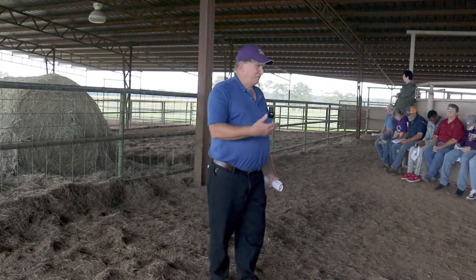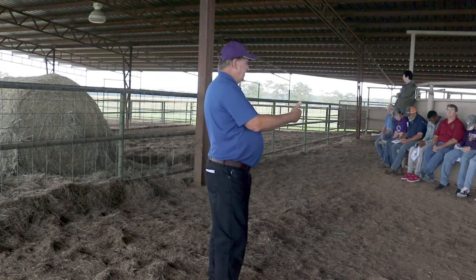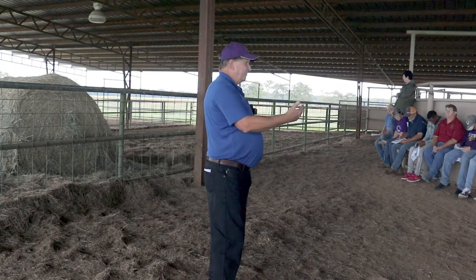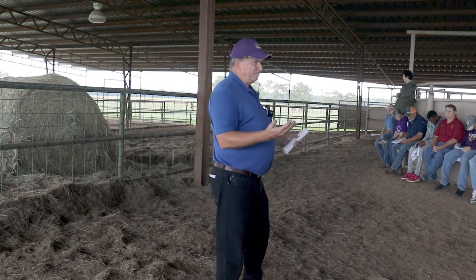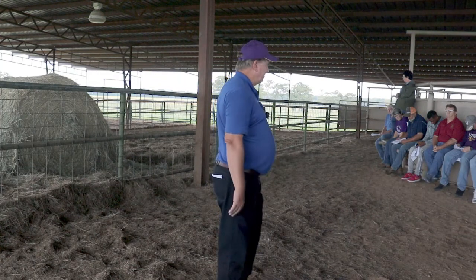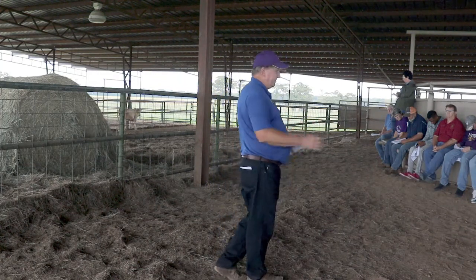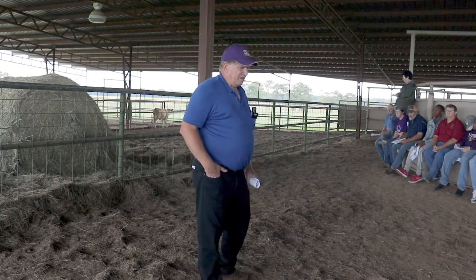So when you see a soil test report that says parts per million, all you got to do is multiply it by 2, and that's an estimate of the pounds per acre, because the soil itself weighs 2 million pounds in an acre.